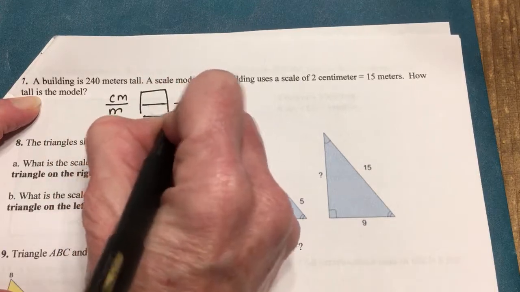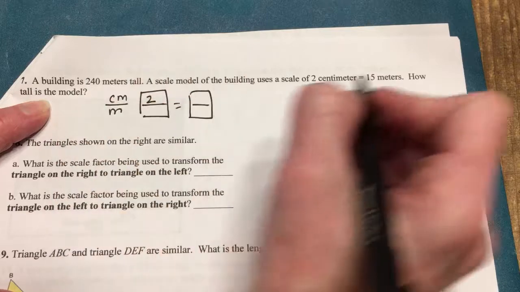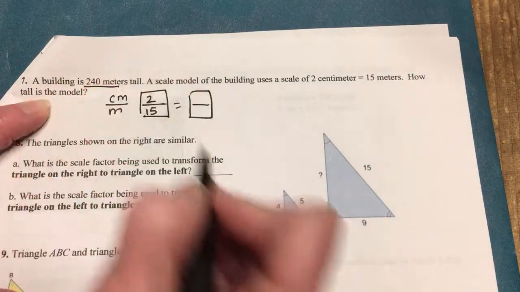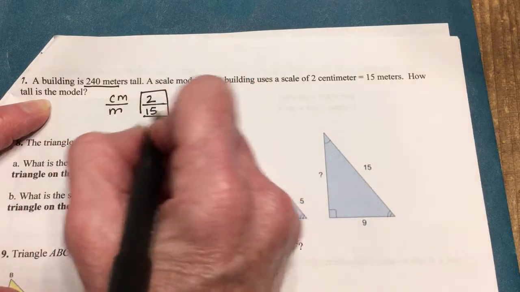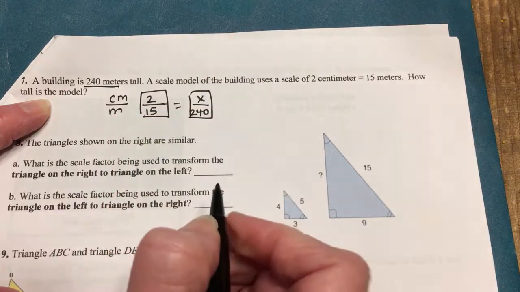I'm going to draw my boxes. Okay, and then I can see there are 2 centimeters, that would be here, and 15 meters, the 15 would go here. And then additionally, I know that the building is 240 meters, so that's going to be on bottom, because that's where I put meters, and then what I don't know is how tall it is.